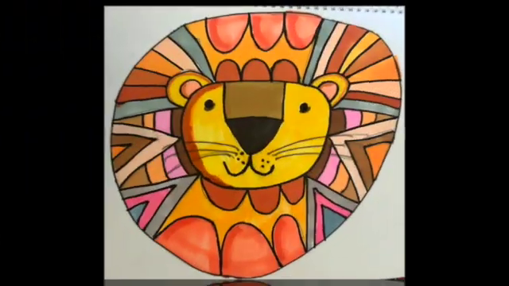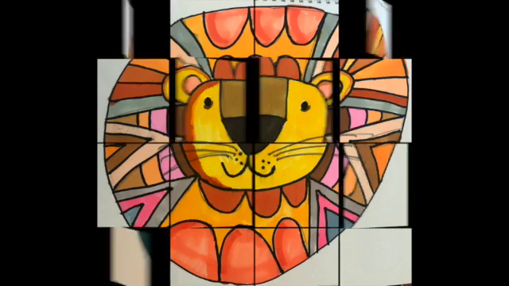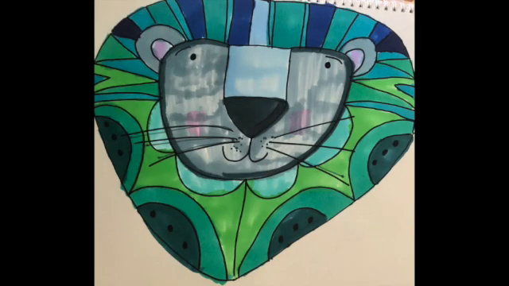Today we're going to make a lion with pattern all around the mane, so you can use zigzag lines, jagged lines, round lines, any colours you like, traditional lion colours, or different colours like blues and greens. It looks really good with any colours that you use. Even rainbow colours look fantastic.